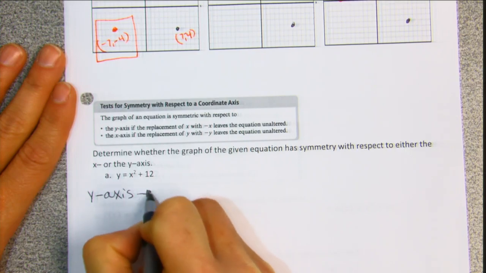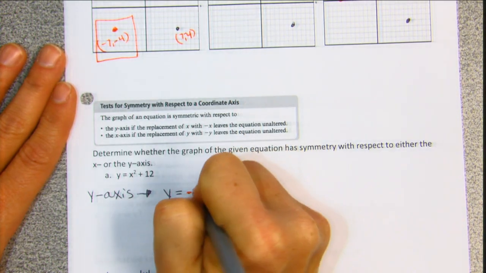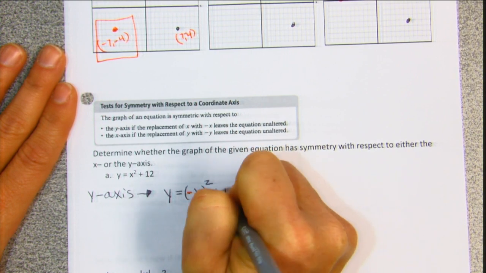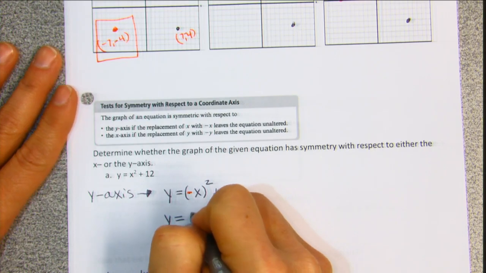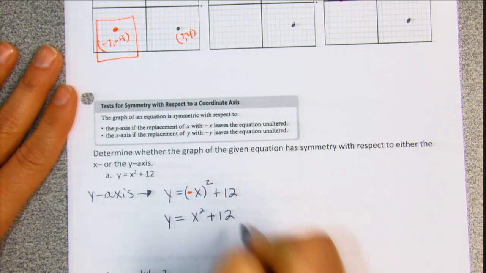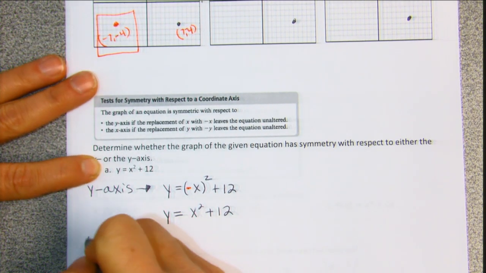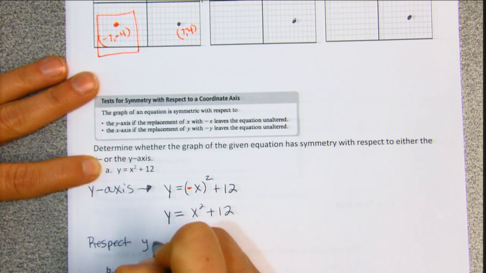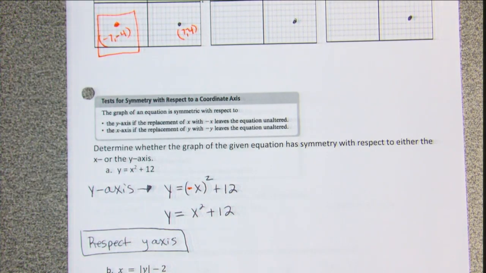I think it's because what I'm doing is putting a negative in front of my x variable, the opposite letter, right? And squaring it. And then I just simplify. A negative x times a negative x is still a positive x squared. So this matches that exactly. So we could say that this one would be in respect to the y-axis. Without even having to graph it, we could just know algebraically that is the test of symmetry that you can do.